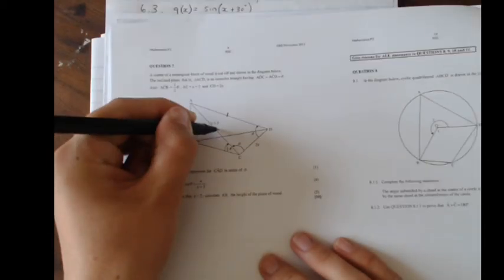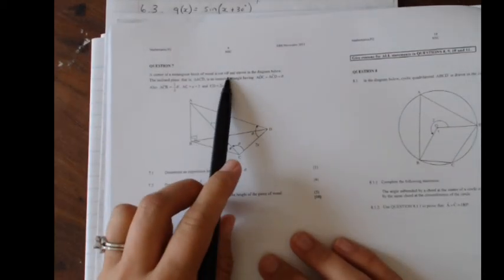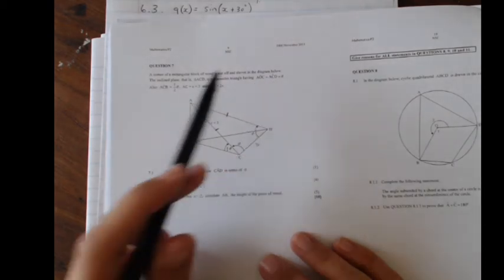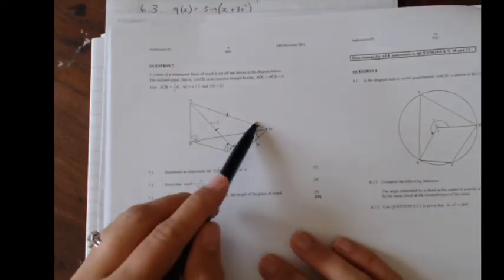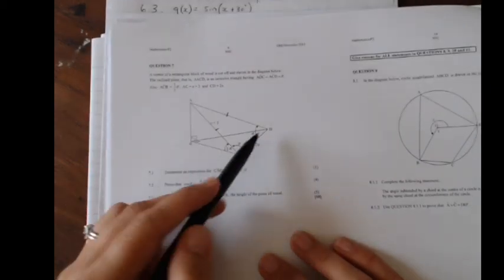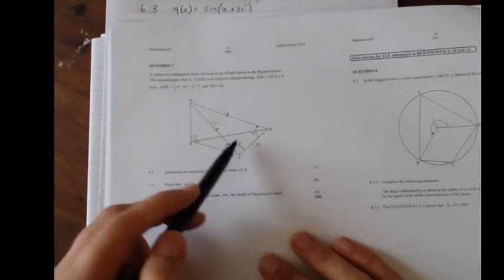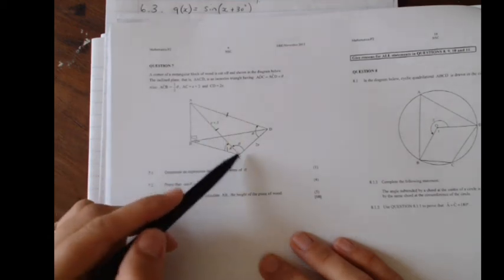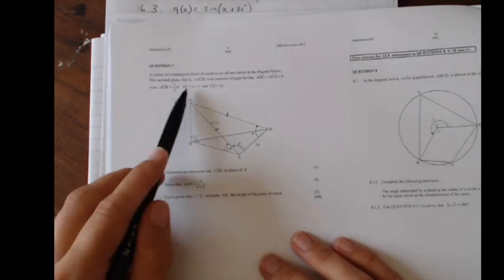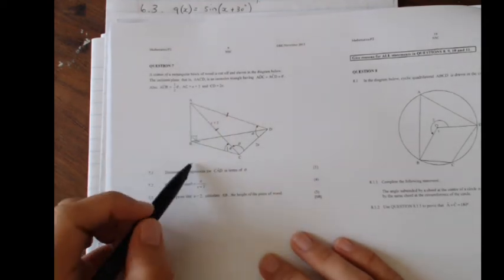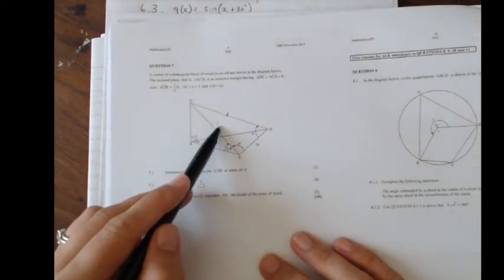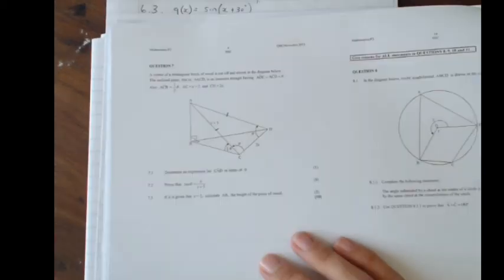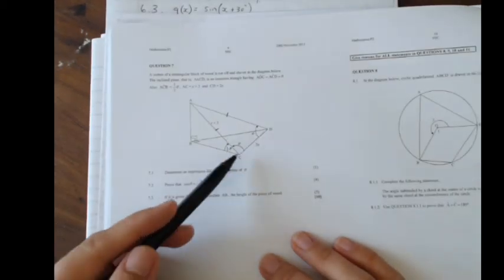So those two sides are the same length. Having angle ADC equal to angle ACD, that angle, which is theta shown. Also, angle ACB is a half theta, AC is x plus 3, and CD is 2x. Determine an expression for CAD in terms of theta.